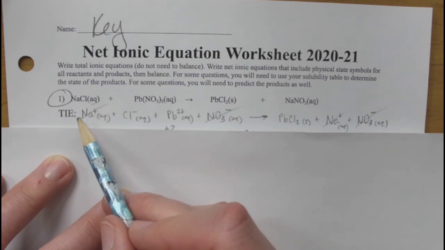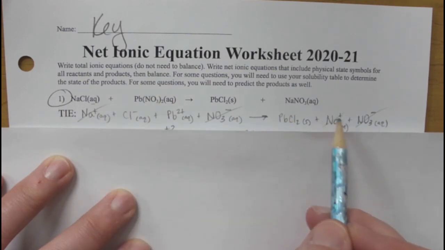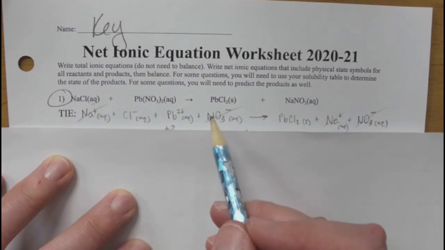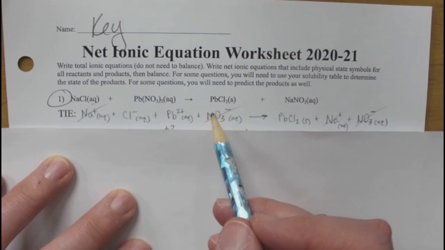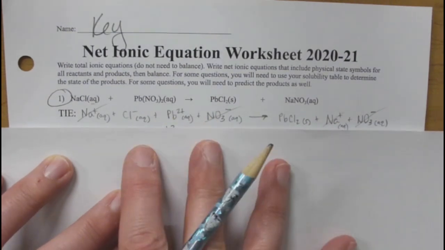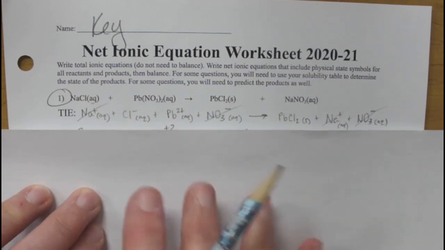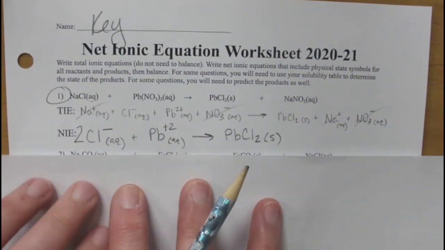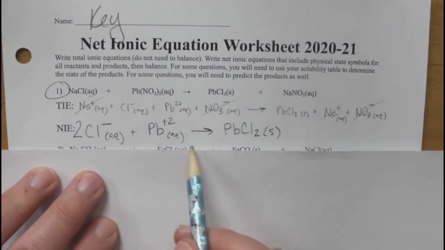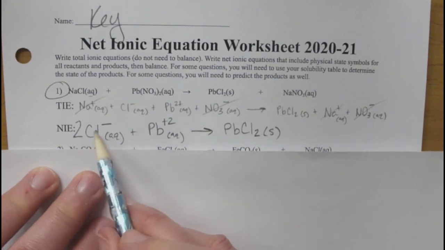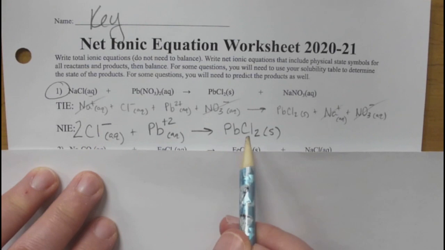Then the things we see the same on both sides, like sodium ion and nitrate ion, we cancel those out. Those are spectator ions. And then we simply just rewrite what we have left. We have this left and this left and this left. So we're going to rewrite that, and then we have to balance it. So we would have to put a 2 in front of the chloride ion in order to have this balanced.